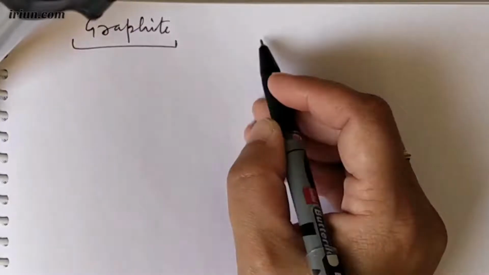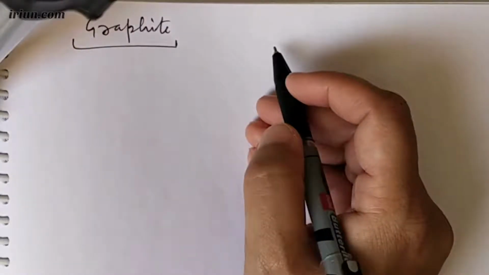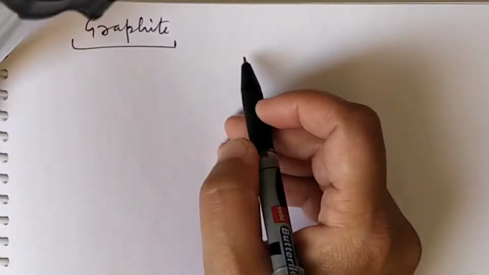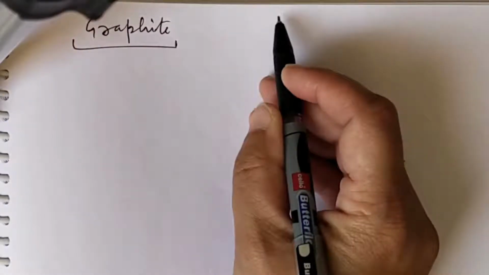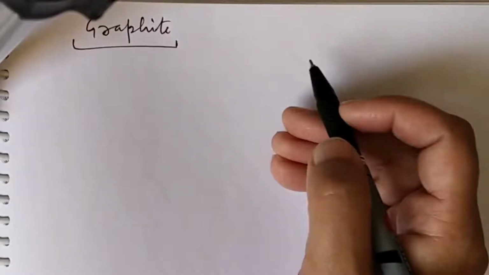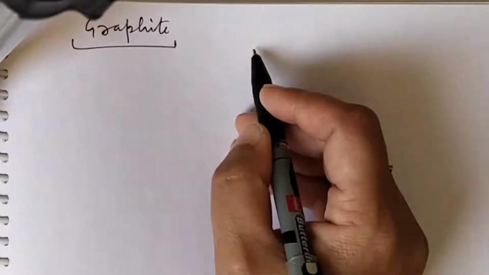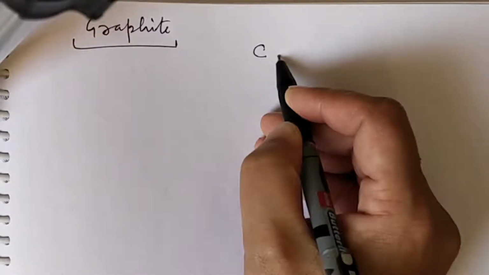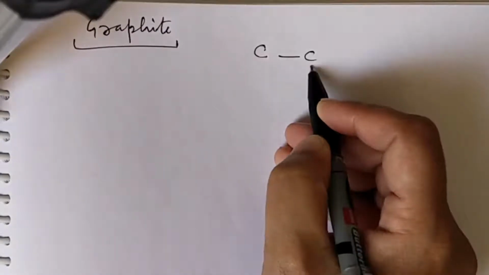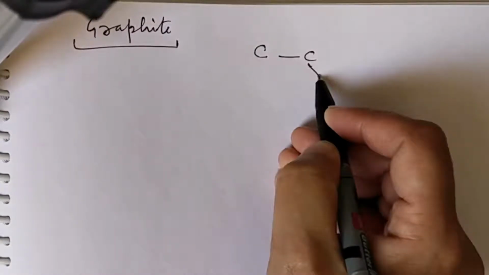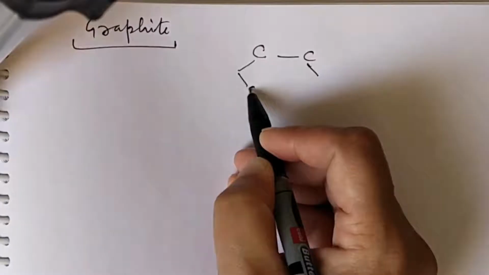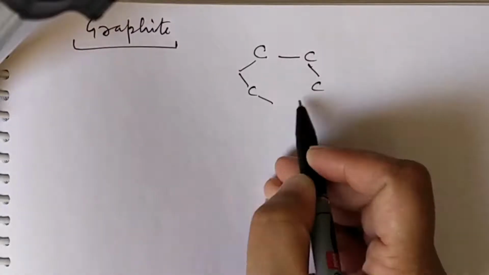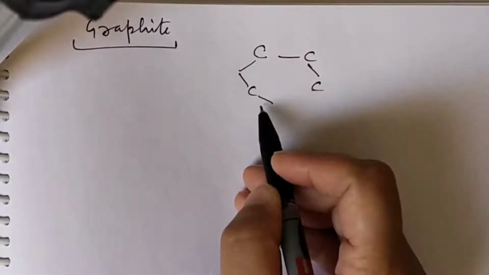The structure of graphite is very interesting, because we have discussed that in diamond, carbon is bonded to four other carbons with the help of four covalent bonds. But in graphite, what is happening?